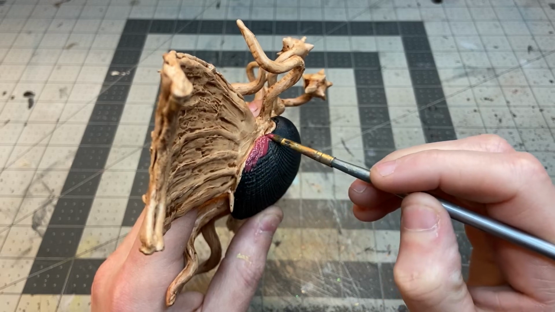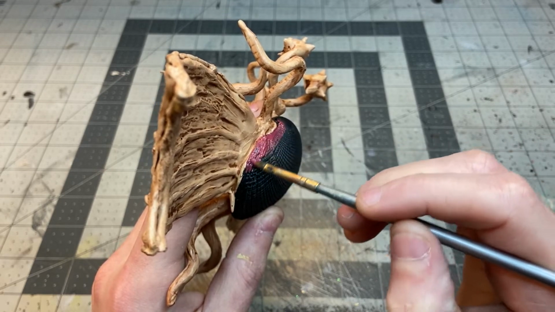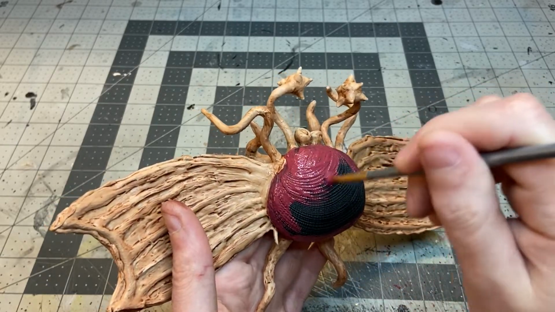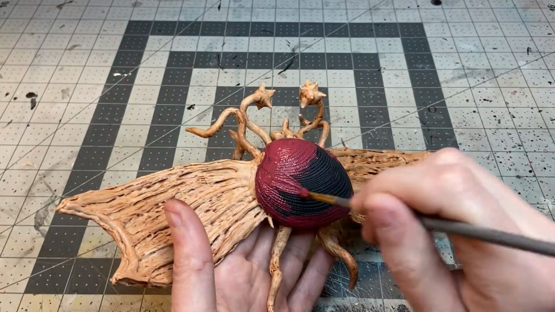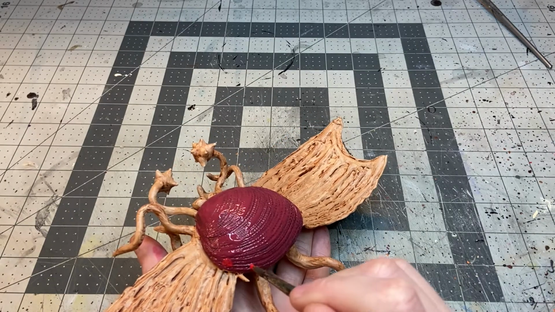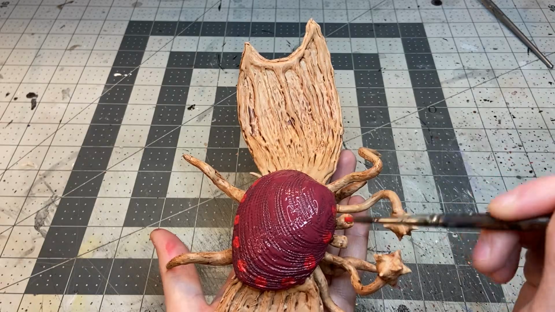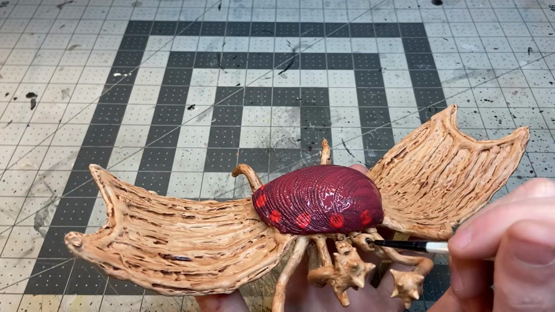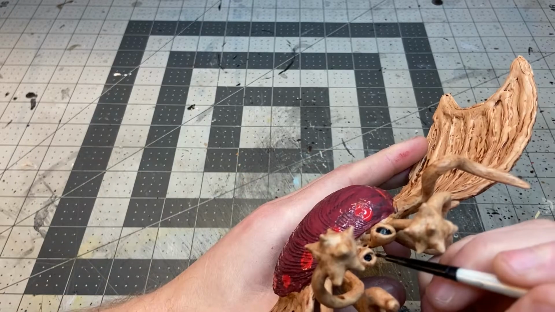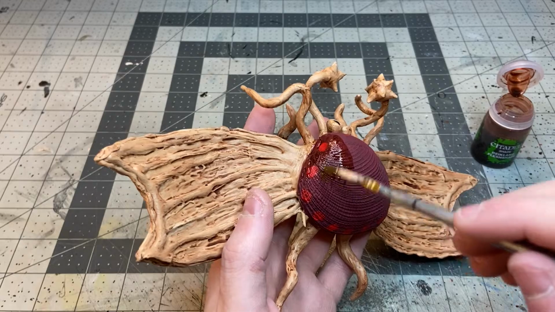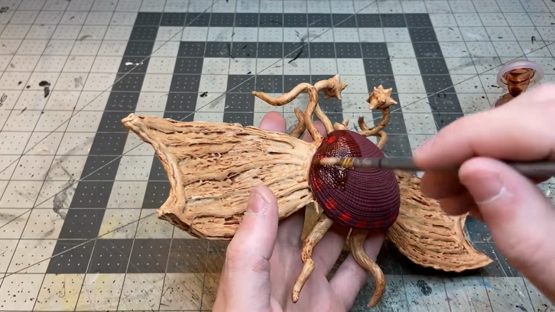And then for the shell itself, this is where our distinctive color and unusual pattern come into play. I base coated the shell in this dark red, and then while that was still wet, I took a bright red and made some spots around the edge of the shell. I then painted the eyes just a flat black. Once the shell colors were dry, I hit it with some more Reikland Flesh Shade wash to really keep that red color.